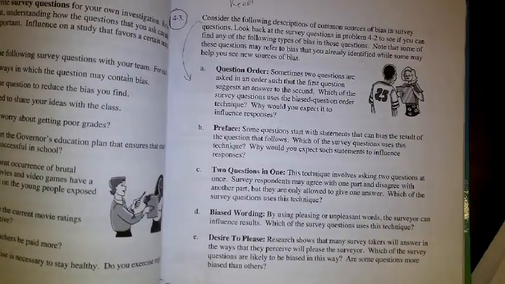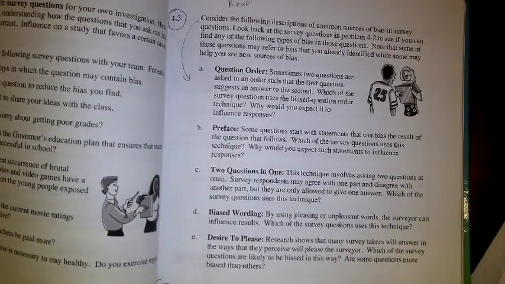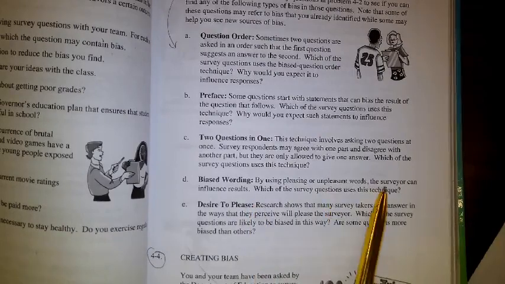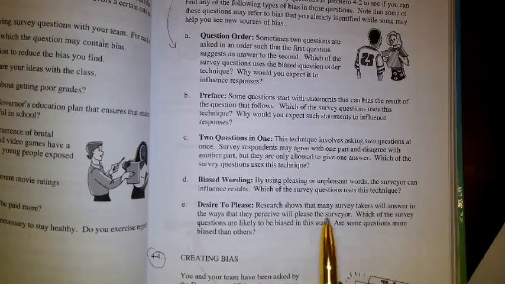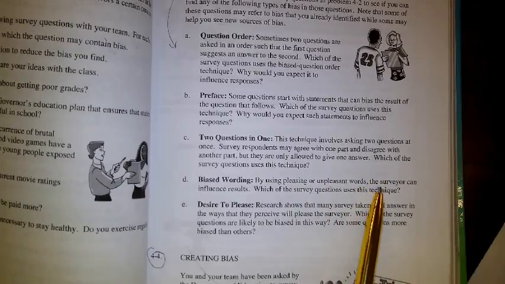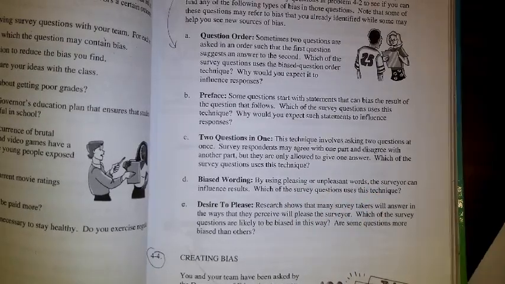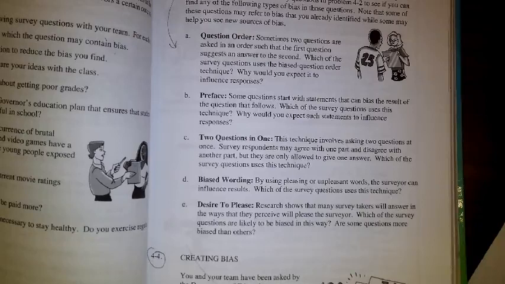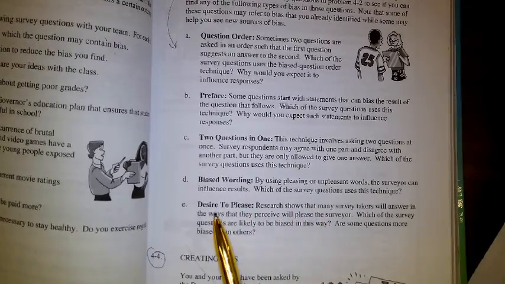And then biased wording, like when they said brutal violence, something like that, or even poor grades, it's just kind of unpleasant words, or it could be pleasant words, like would you like to have a lovely new freeway going through the town, or something like that. You could bias both ways. And then desire to please.